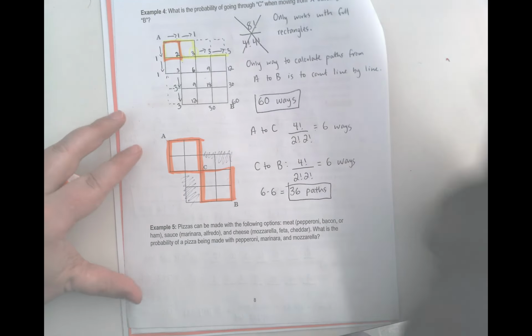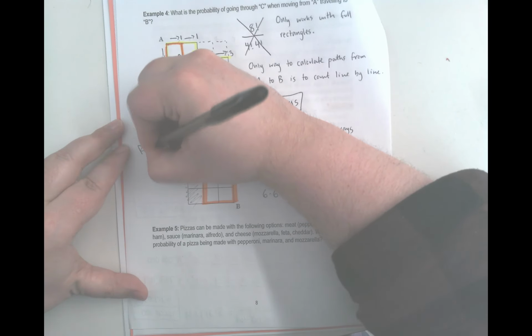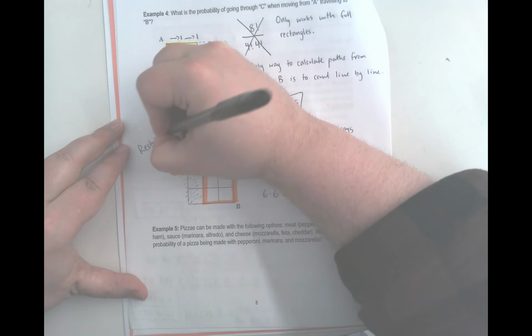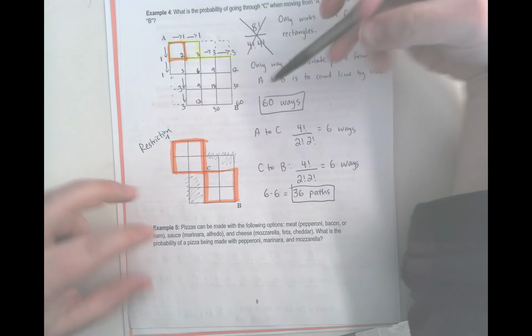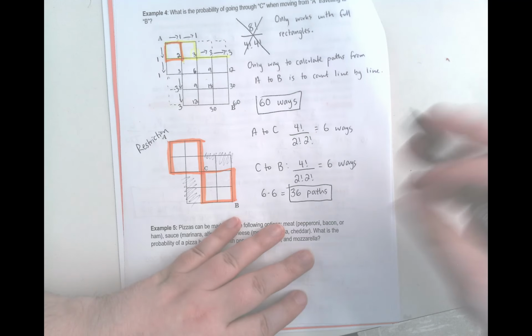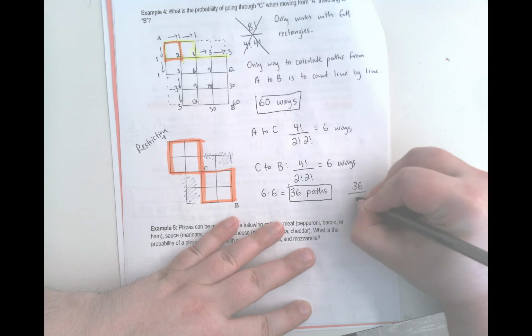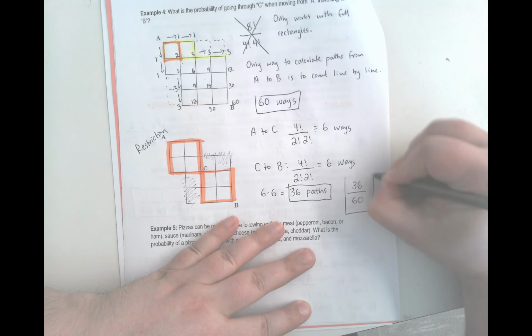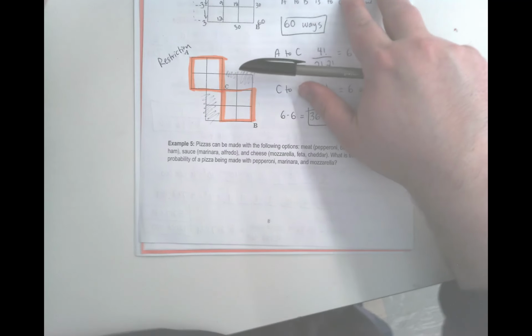Okay, so this is my restriction. My restriction is I have to pass through point C. So the probability of going through point C if we're traveling from A to B is going to be 36 over 60. And again, you can simplify that fraction, you can change it to a decimal, change it to a percentage if you want, but I think that you are safe just keeping it as a fraction.